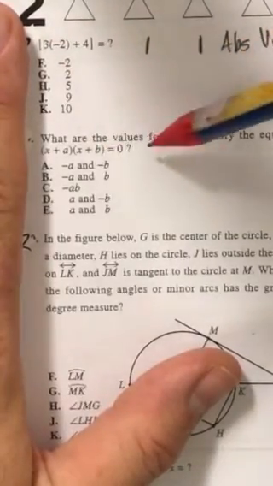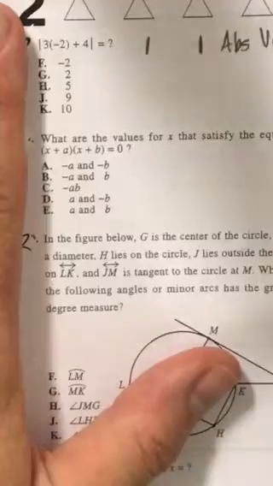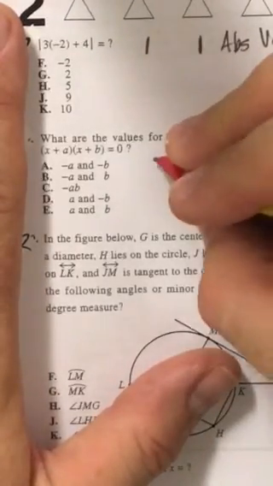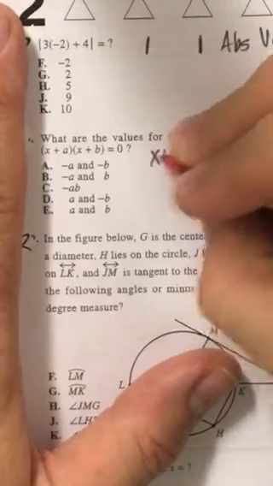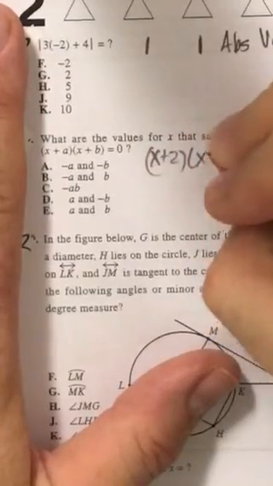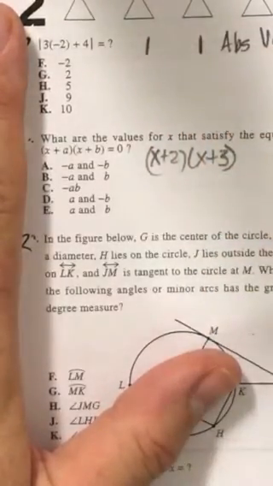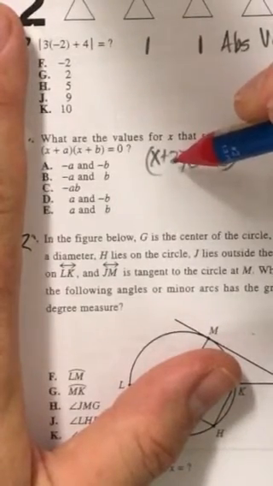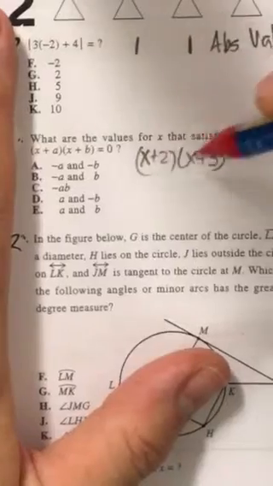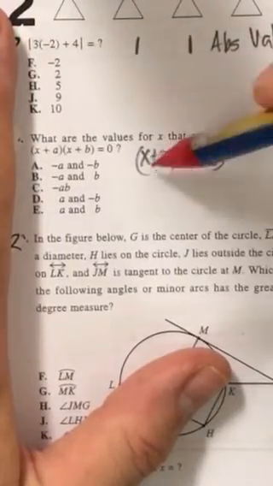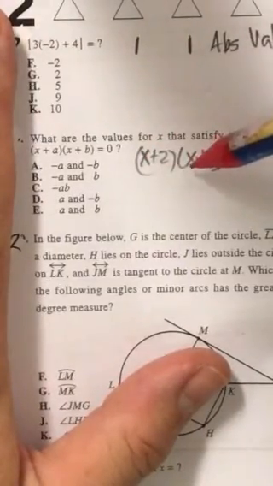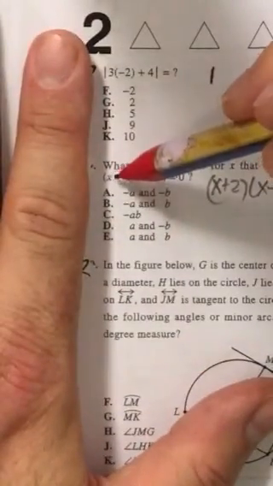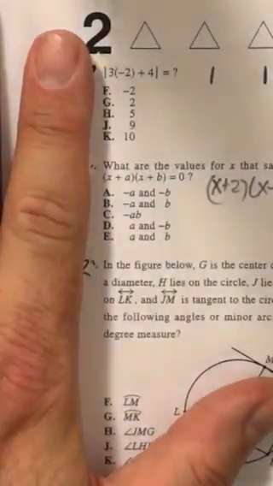All right, what are the values of x that satisfy this equation? Now, this is something that I'm actually going to give you. Whenever you have a quadratic that looks like this, x plus 2 and x plus 3, I know that my values, my solutions, are going to be opposite whatever these numbers are. So my answers are going to be -2 and -3. Now, you have to apply that to the x plus a and x plus b.